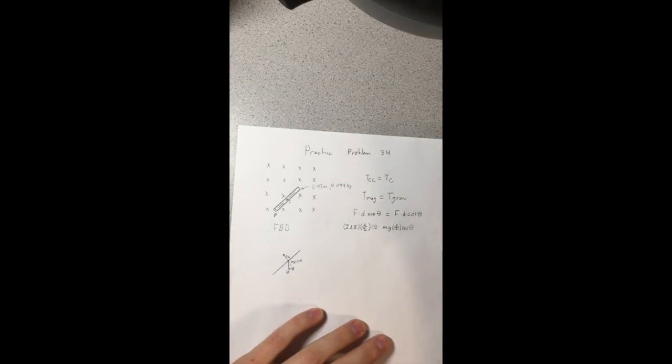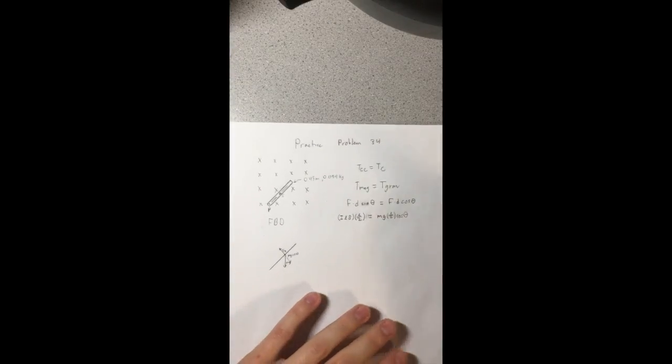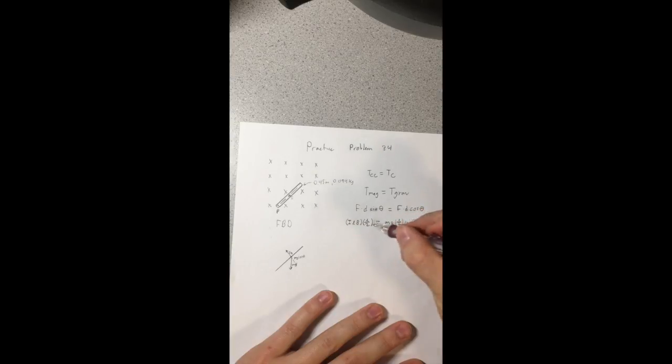So what we're looking for here is theta, but we can do some quick cancellations first. We have length divided by 2 on both sides, so we can cross those out, and then we can isolate theta.